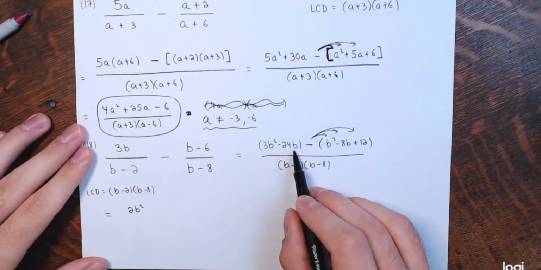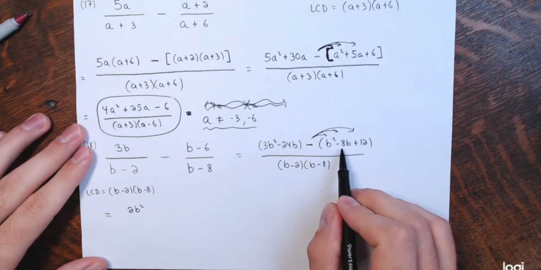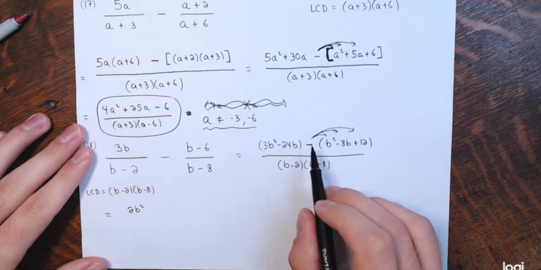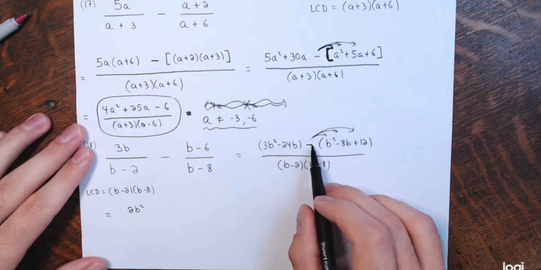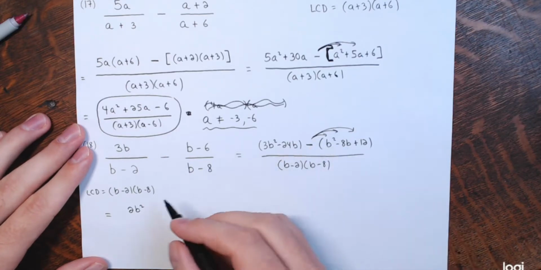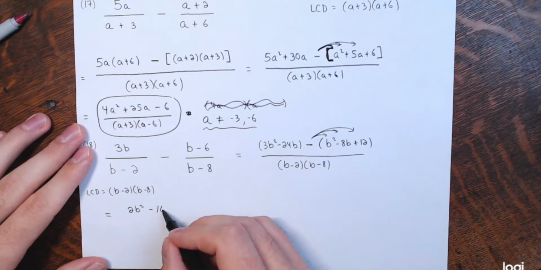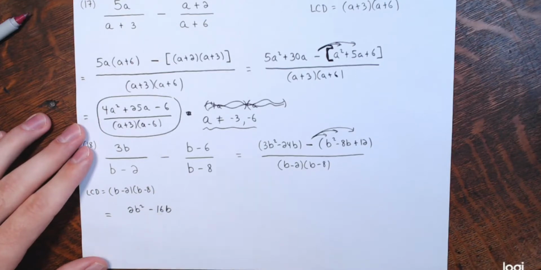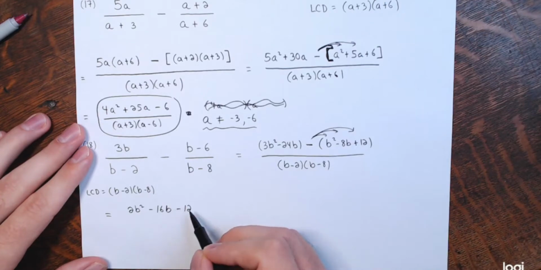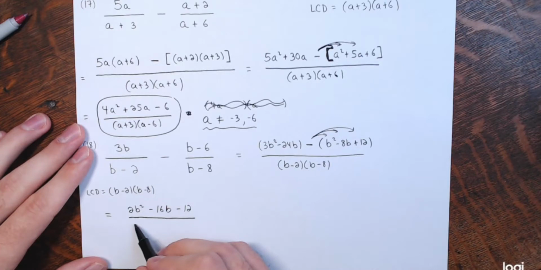Negative 24b minus negative 8b would be plus 8b. Negative 24b plus 8b would be minus 16b. And then minus 12. And we have divided by our LCD, b minus 2 times b minus 8.